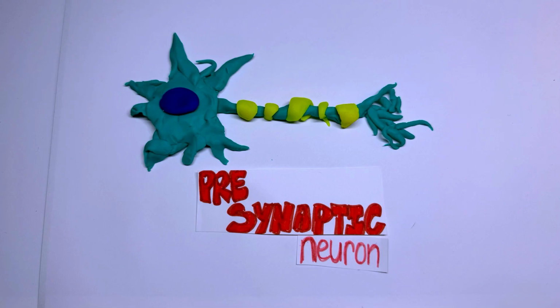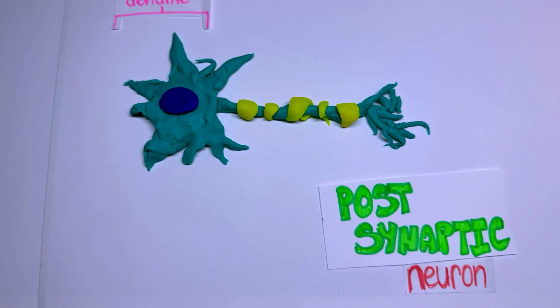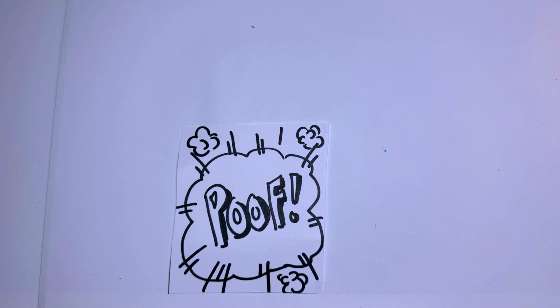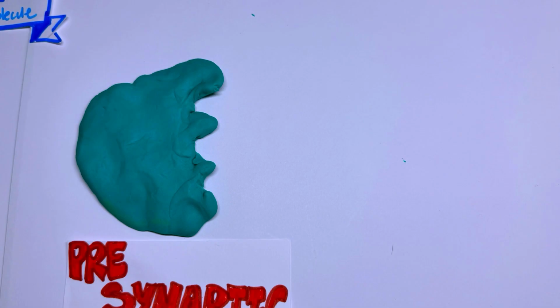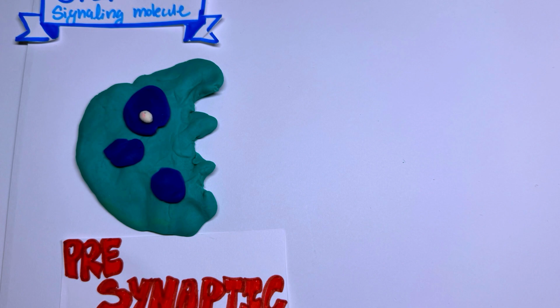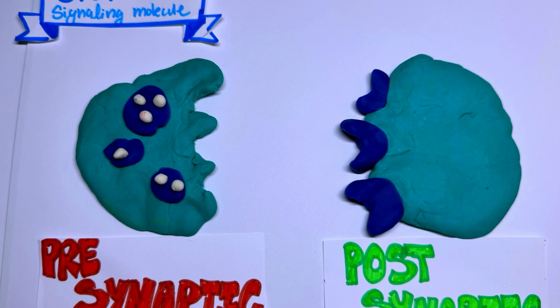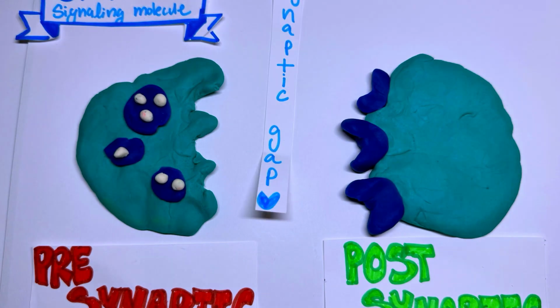To begin with, the presynaptic neuron stores serotonin inside its axon terminal, which then is received at the dendrite of the postsynaptic neuron. The first step is signaling. The presynaptic neuron stores serotonin inside vesicles, while the postsynaptic neuron has receptors with specific ligand-binding domain, and in the middle is a synaptic gap or cleft. This shows paracrine signaling, as nearby cells are communicating with each other via signal molecules and receptors.